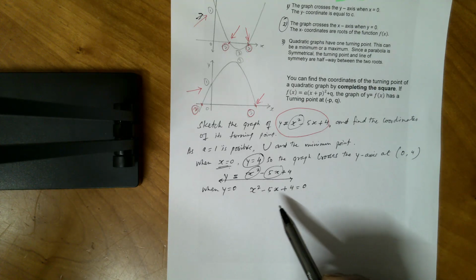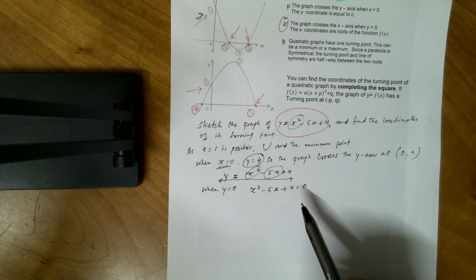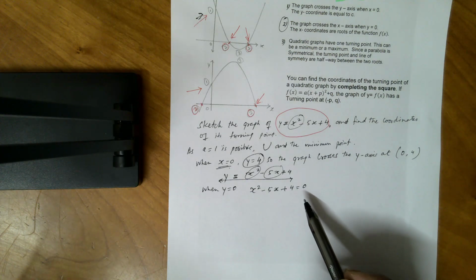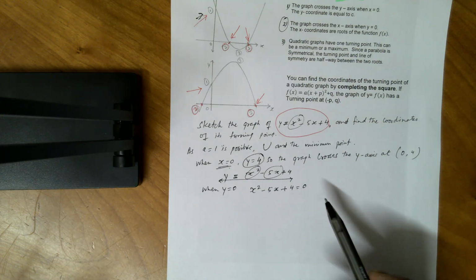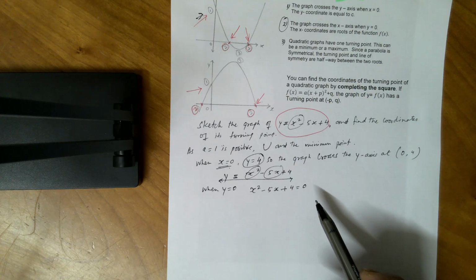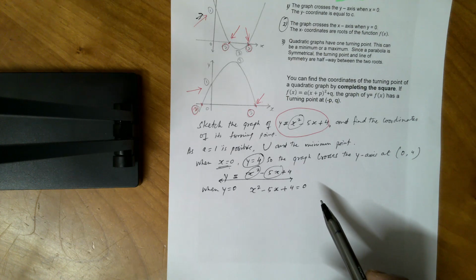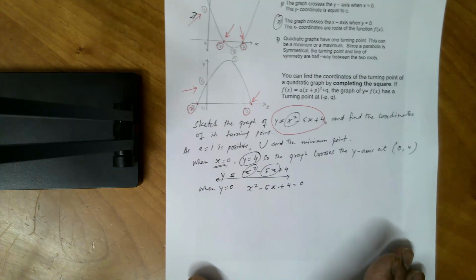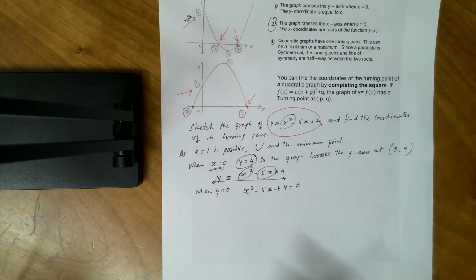So these examples factorize, but you may need to use the quadratic formula or complete the square, whichever you want to use. If you are not sure how to do the quadratic formula or completing the square, you can always watch my previous videos. I have explained that quite in detail.